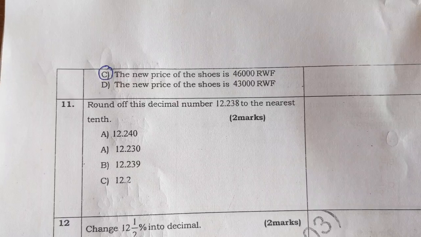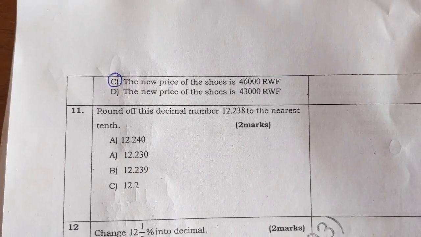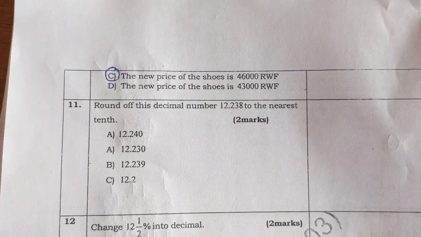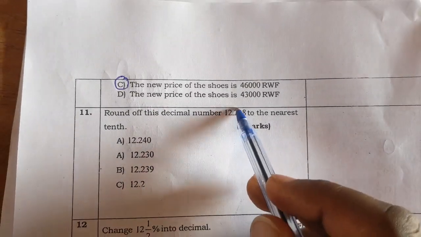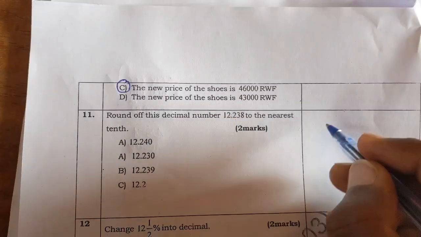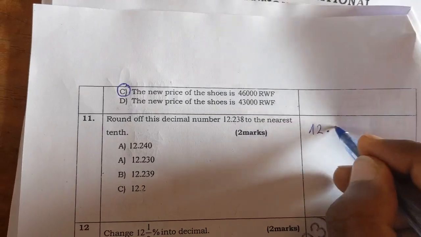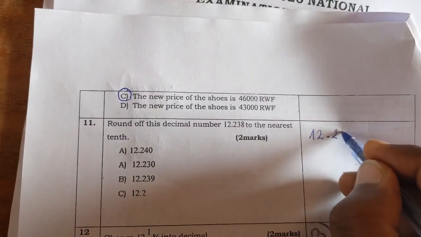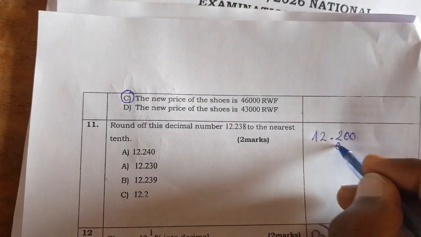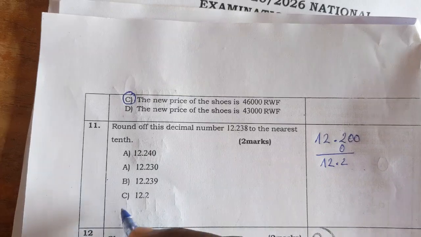And then here we also have rounding off decimal numbers: 12.238 to the nearest tenths. The tenths digit is 2 and it is followed by 3, which is under 5, so we keep the 2 and the other digits are changed into 0. We get 12.2. The correct answer is C.